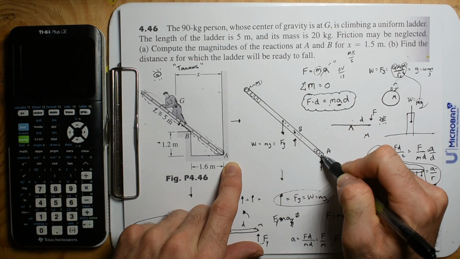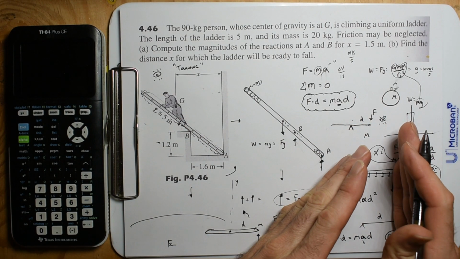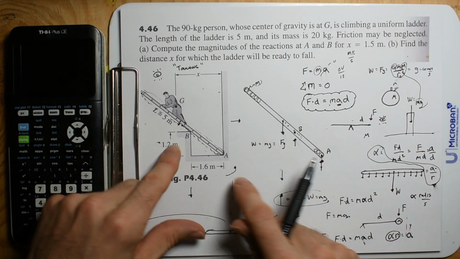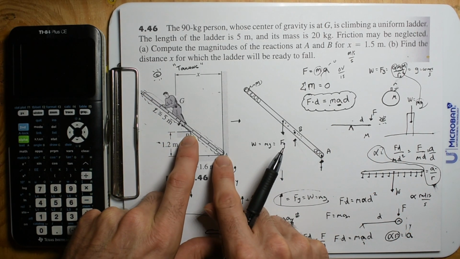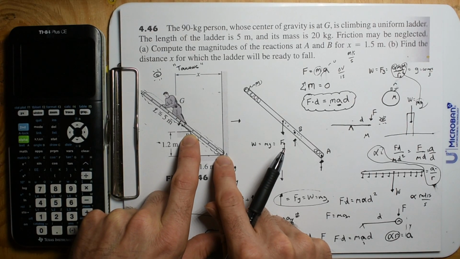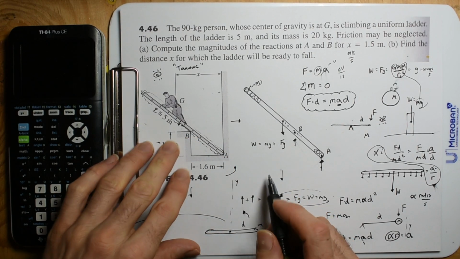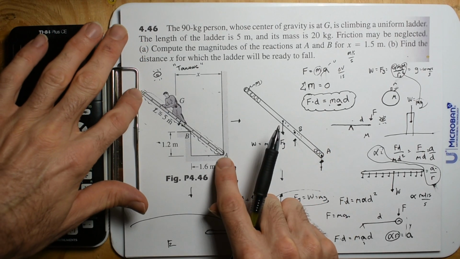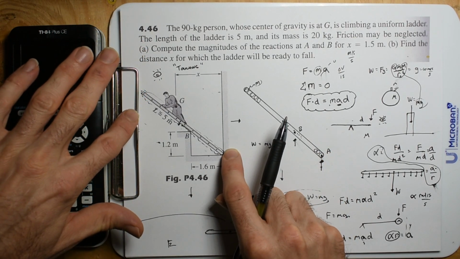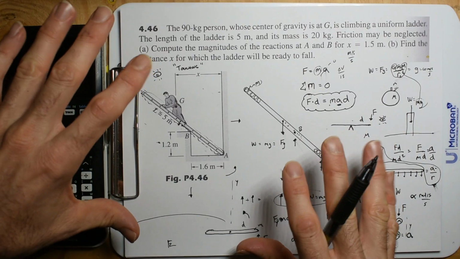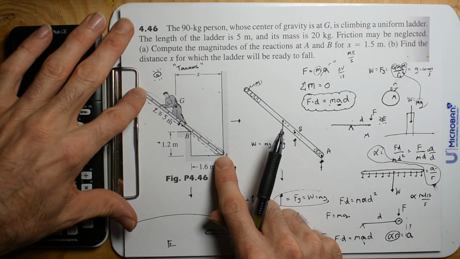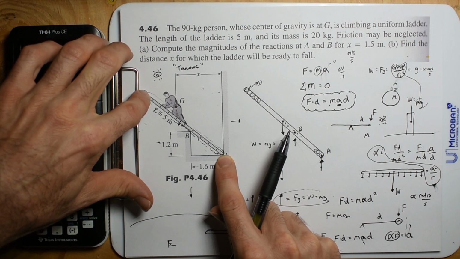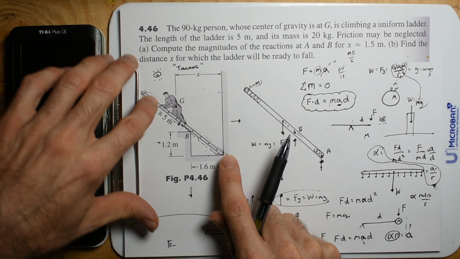And this will be for a separate video, where we go over what it means and what's going to happen if things are touching. So in this problem, in all statics problems, nothing's going to happen until it starts to move. You usually have that as your problem. It's like, hey, this thing is totally balanced, it's not moving, but as this guy climbs up the ladder, at some point it's going to start moving.